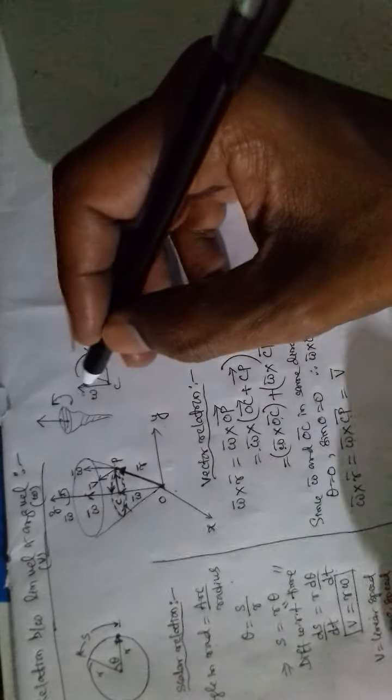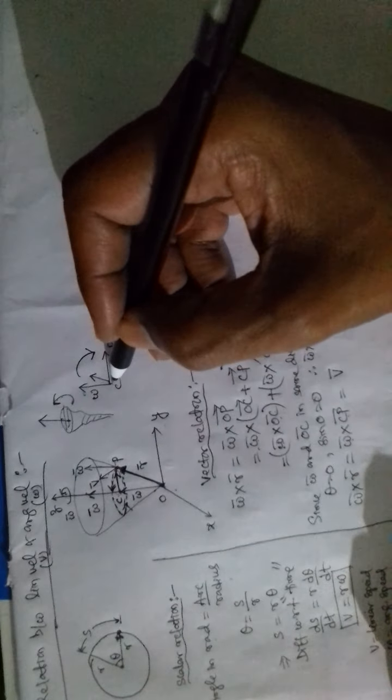It is like this. Omega cross CP means if it is moving clockwise, the screw moves forward, velocity is also forward. Therefore omega cross CP becomes velocity. So V is equal to omega cross R. So this is the vector relation.